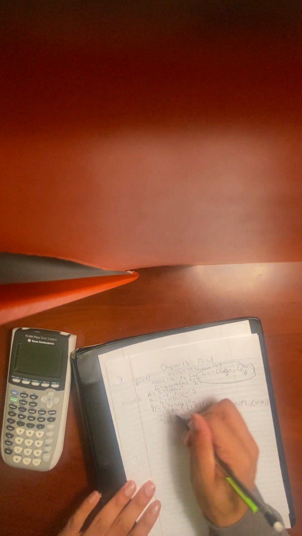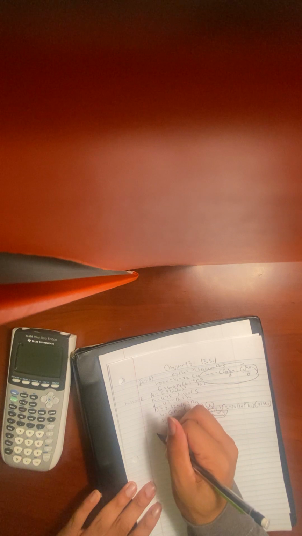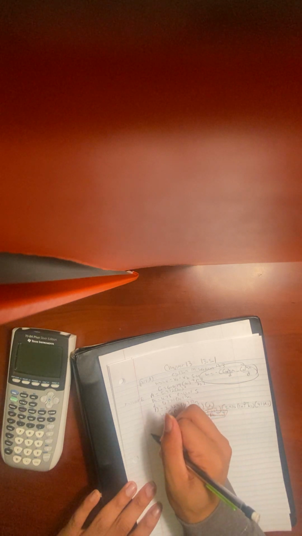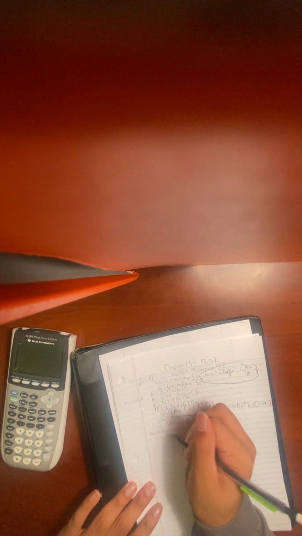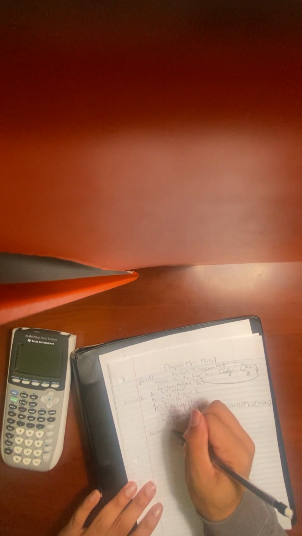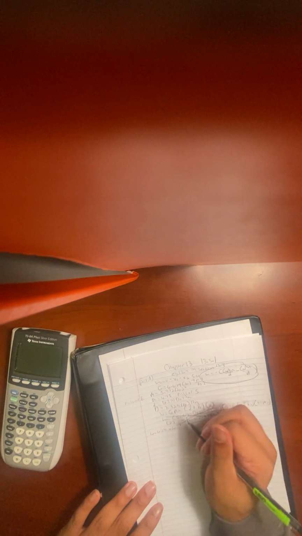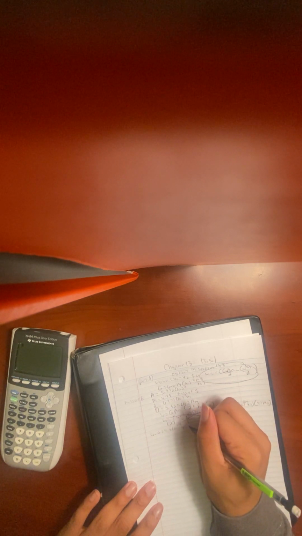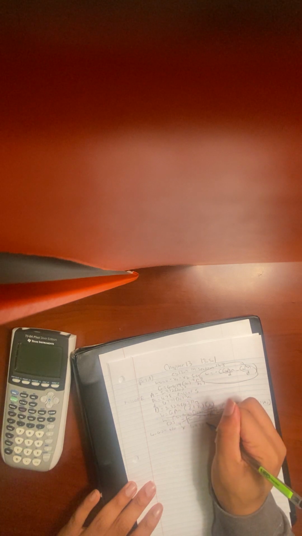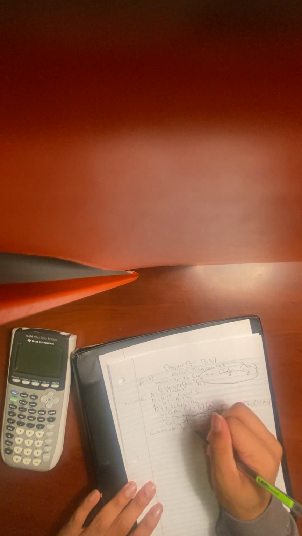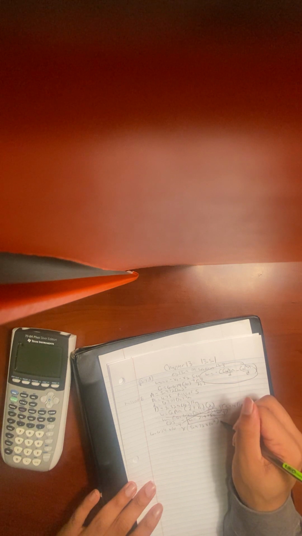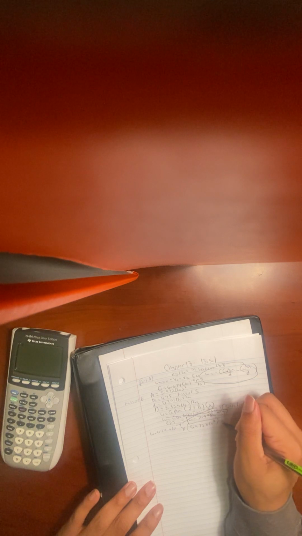Actually, I think I messed up on this one. I'm just going to redo this one again. So 6.674 times 10 to the negative 11, times 5.972 times 10 to the 24. Put this in parentheses so we don't get confused. Times 478, which is the mass of the spacecraft.